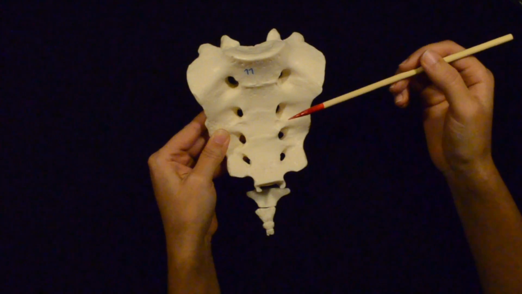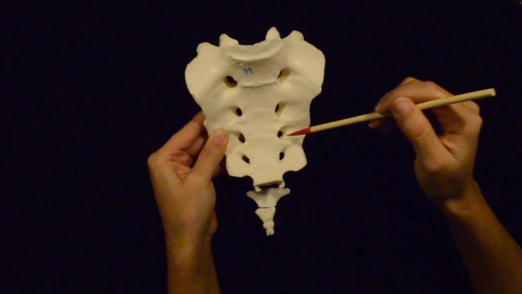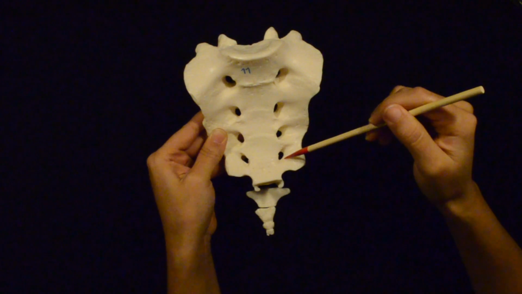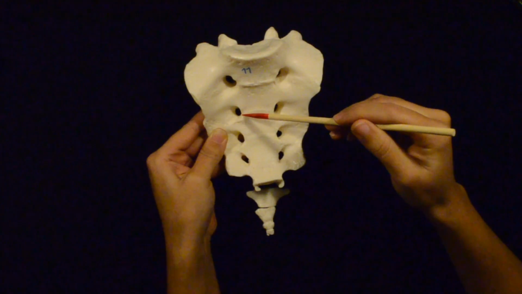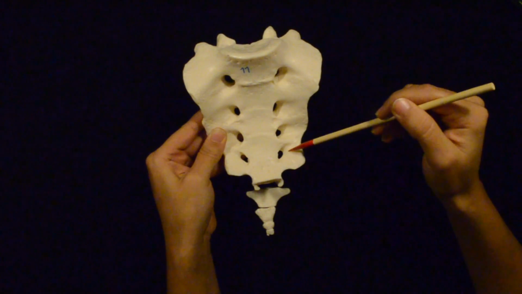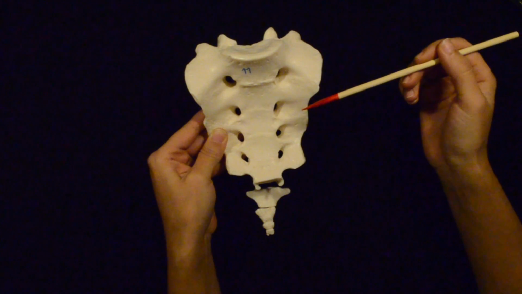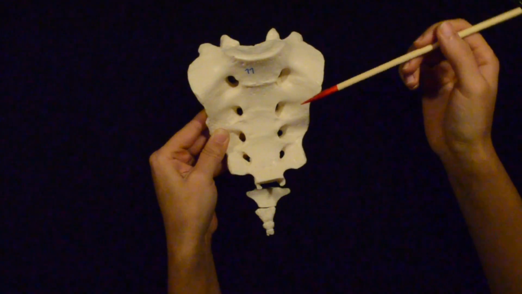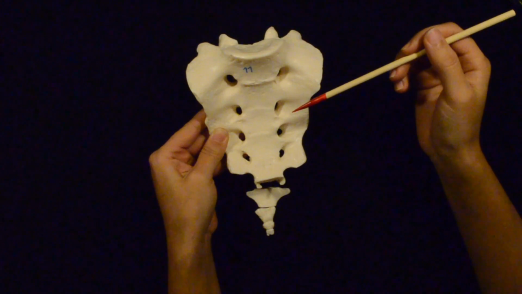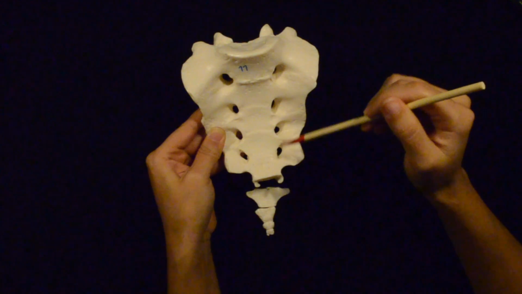On each side of the transverse ridges are 4 anterior sacral foramina, which make it a total of 8. Sacral nerves and arteries pass through these foramina, and the foramina also become smaller from the top to bottom.